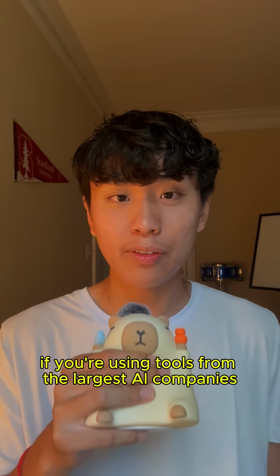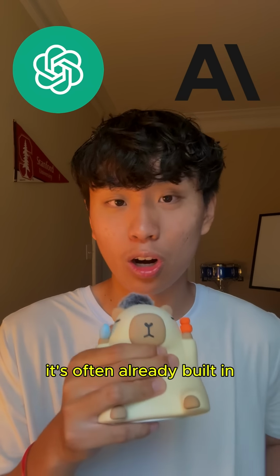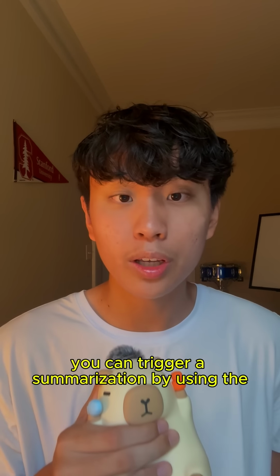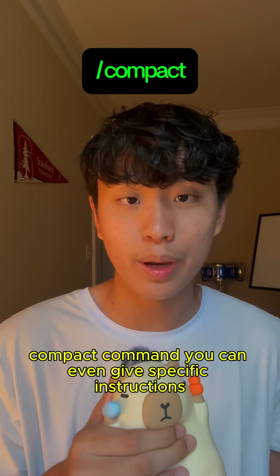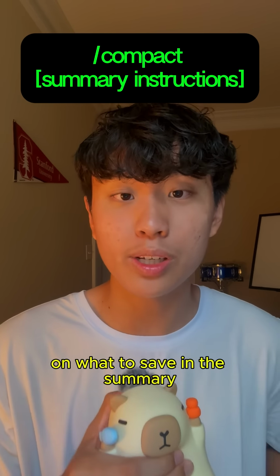Now, how can this be used? If you're using tools from the largest AI companies, it's often already built in. For example, with Claude Code, you can trigger a summarization by using the compact command. You can even give specific instructions on what to save in the summary.